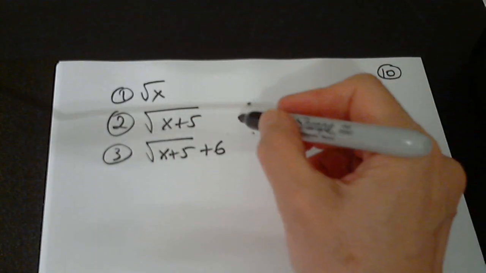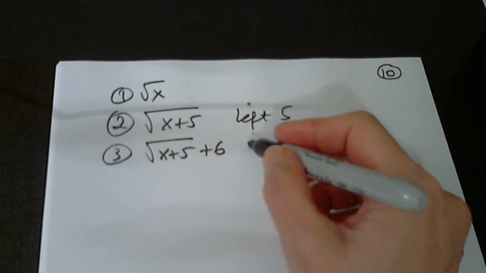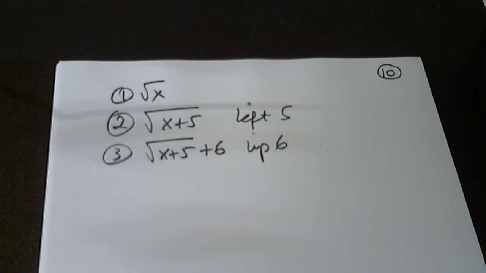So yes, left 5, correct. What does this do to this? Vertical 6. Up 6, excellent. Perfect, good. So then let's select left 5, up 6. Is it B? Yes, perfect.